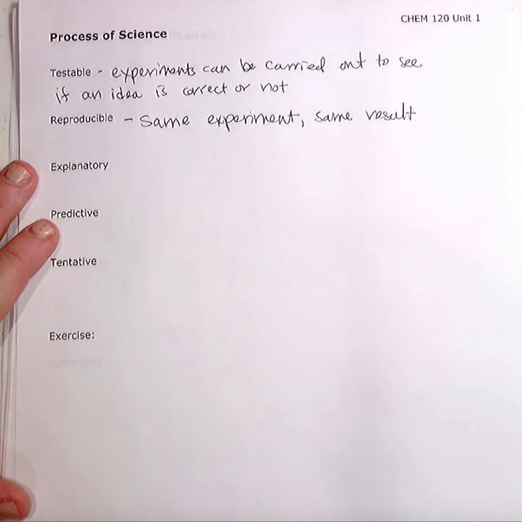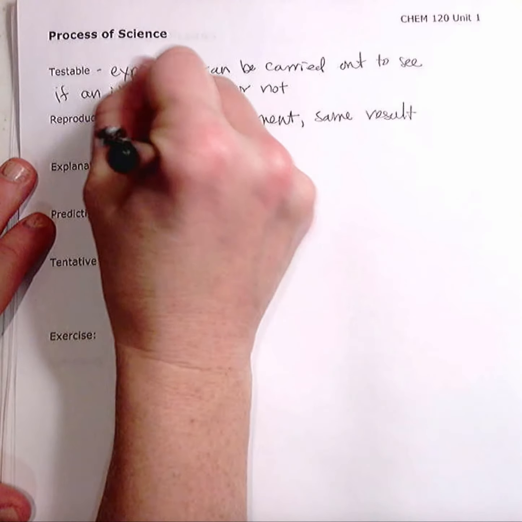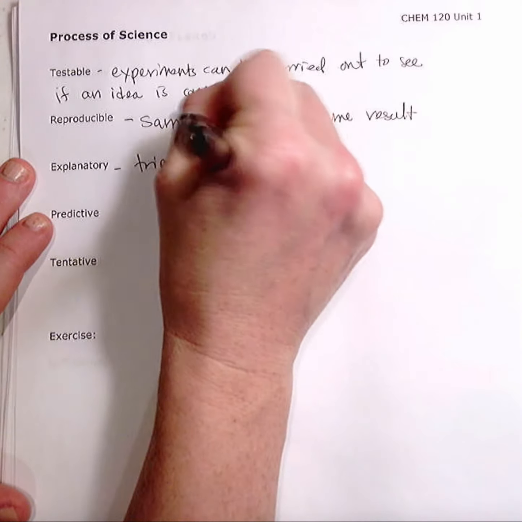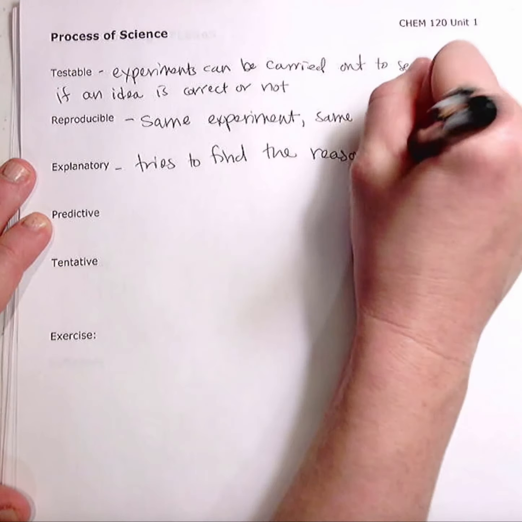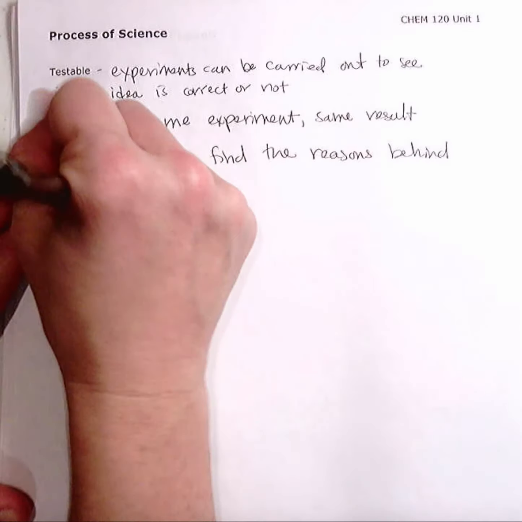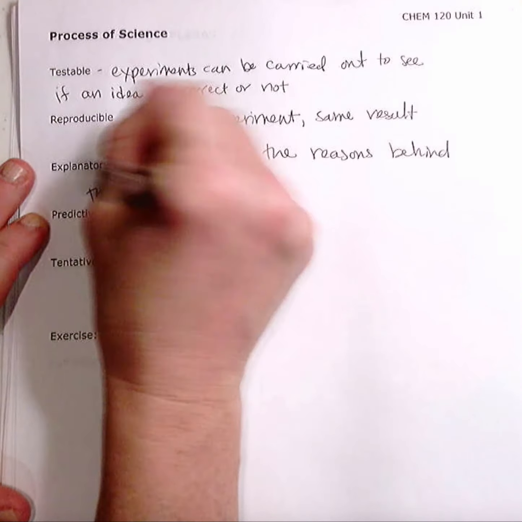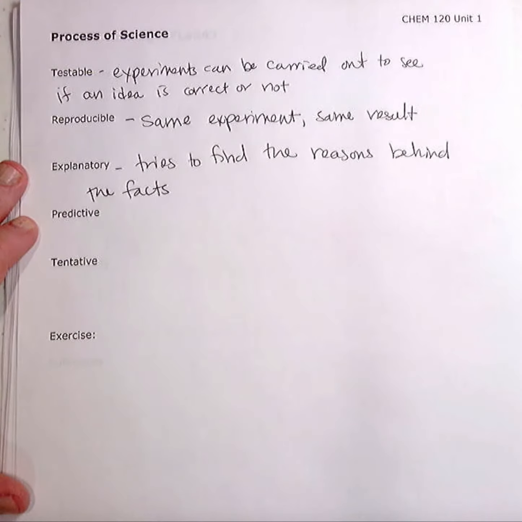It's explanatory. So simply listing facts is not science. Science tries to find the reason behind the facts. These reasons are called hypotheses or theories. That's predictive. Science is predictive.